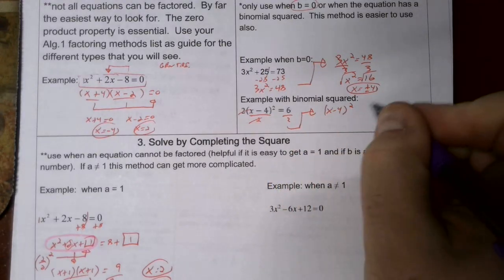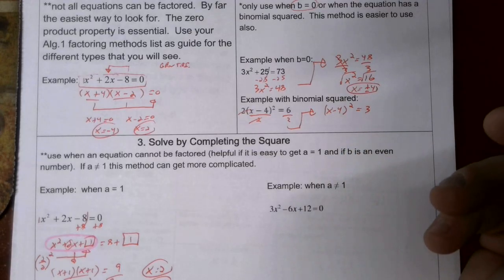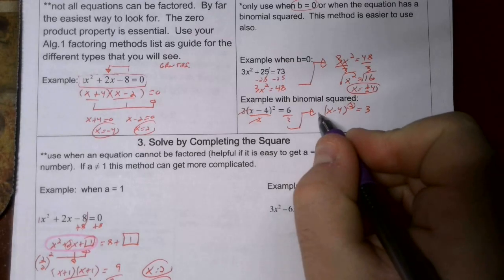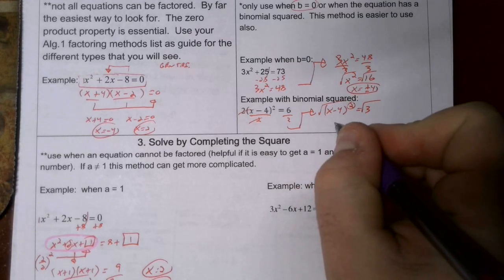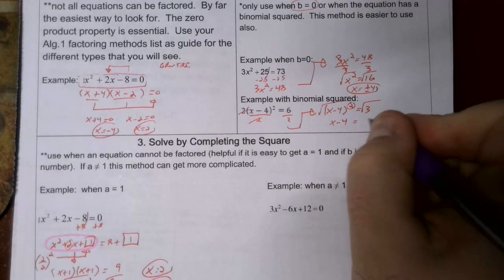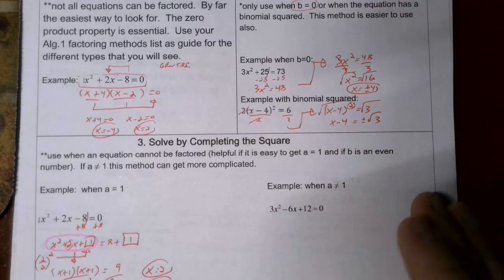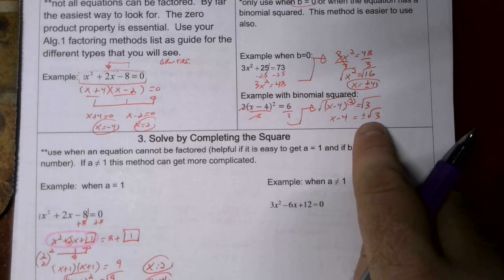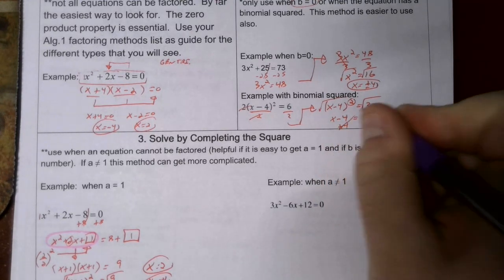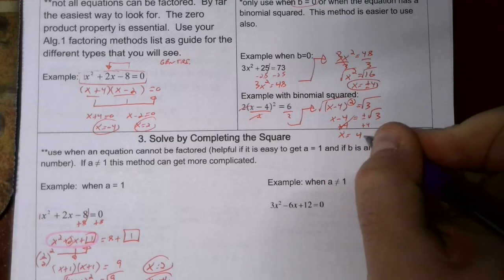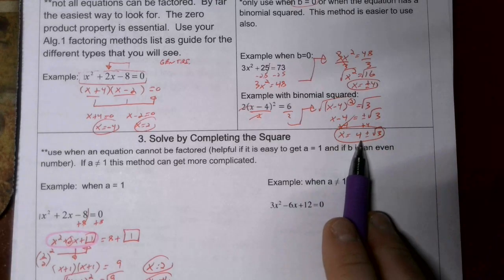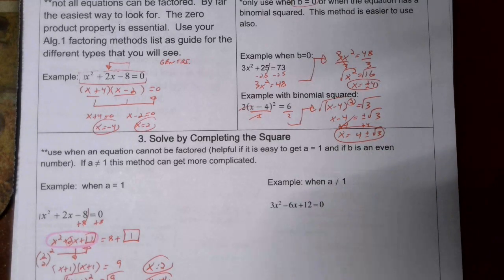So now I have x minus 4 squared equals 3. Then, to get rid of the square, I would square root both sides. So notice I get x minus 4 by itself equals plus or minus root 3. Don't forget the plus or minus. Last step, add 4 over. So notice I get x equals 4 plus or minus root 3. Those are the exact x-intercepts in radical form.